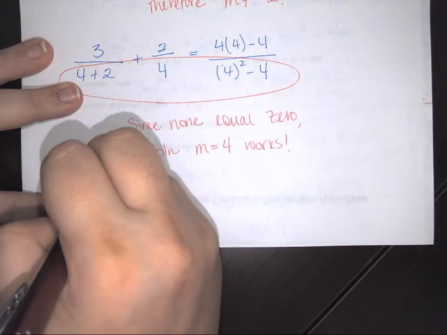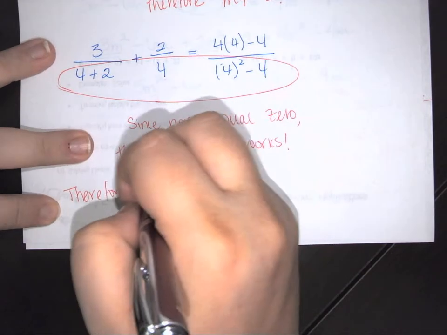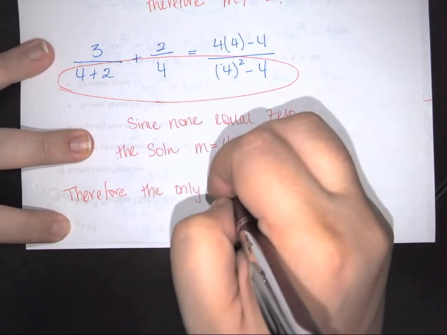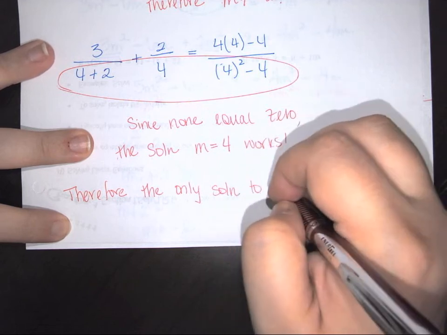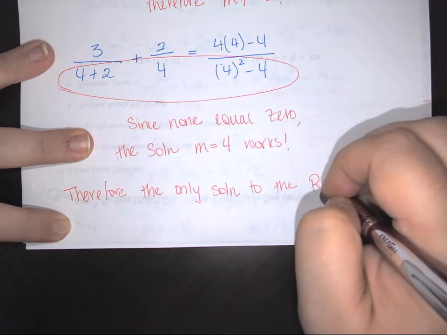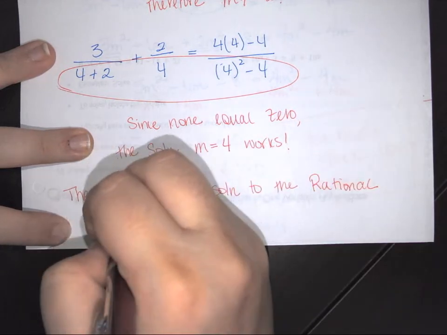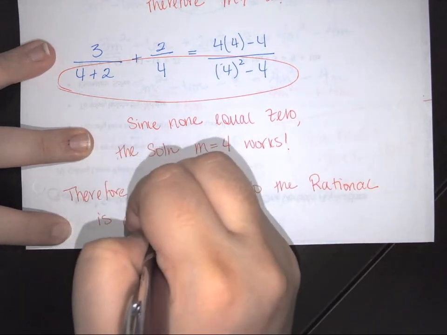So therefore, the only solution to the rational equation is m equals 4.